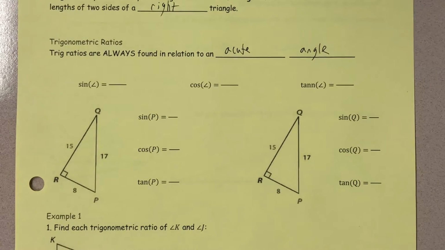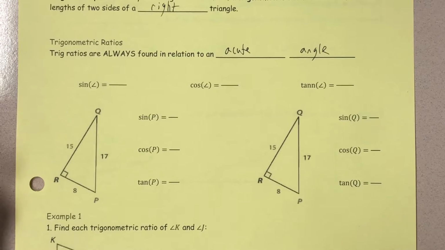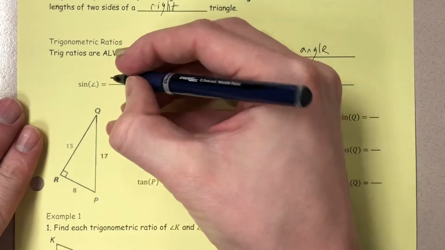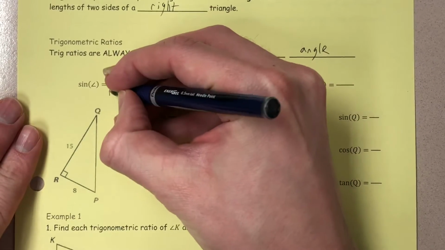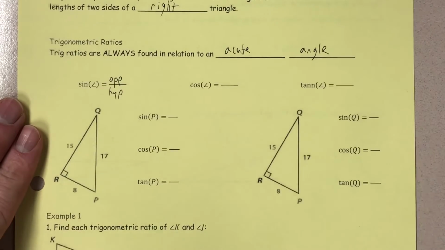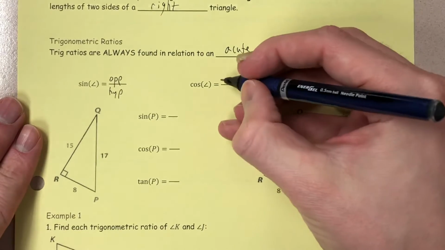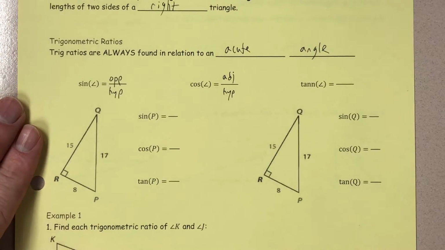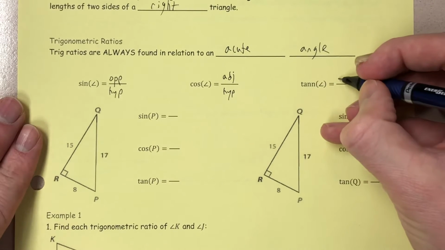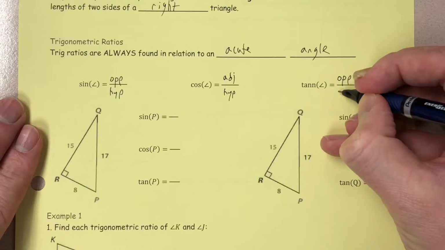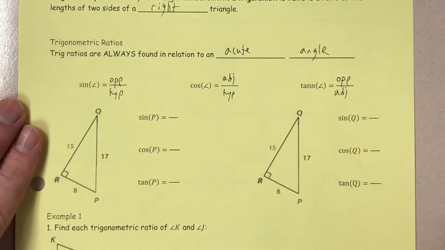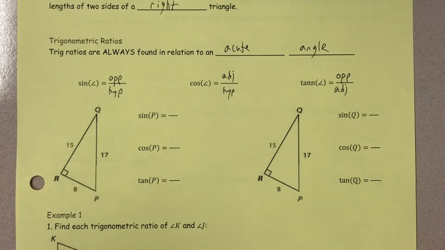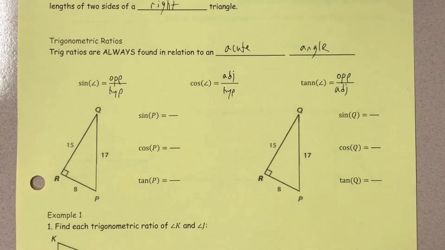So I'm going to write down now what the ratios of sine, cosine, and tangent are here. Sine is our opposite over our hypotenuse. We'll talk about what these are in a second. Cosine is our adjacent over our hypotenuse. And tangent is our opposite over our adjacent. These sides can change depending on what acute angle we're talking about.